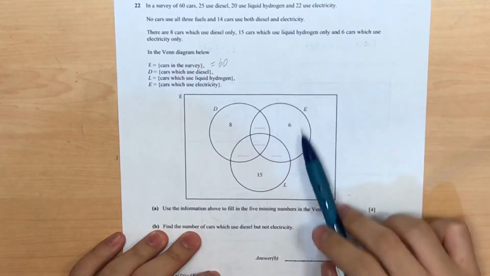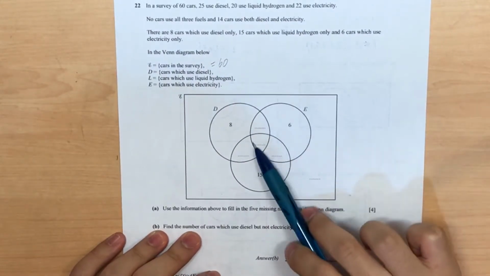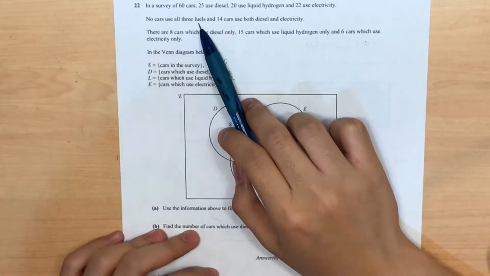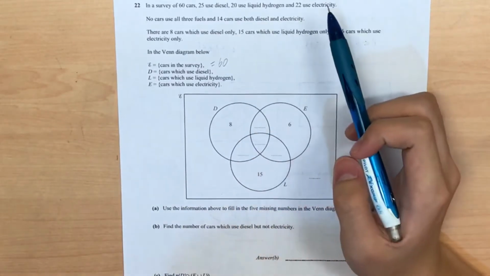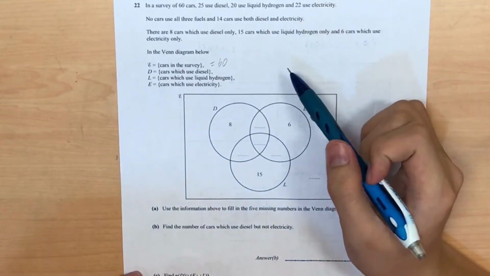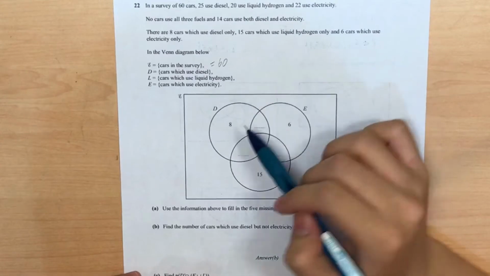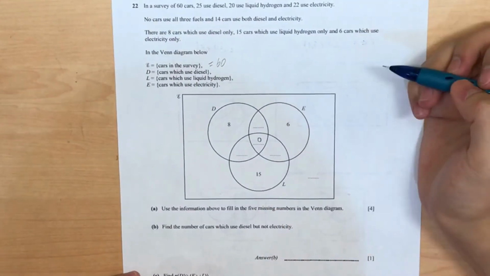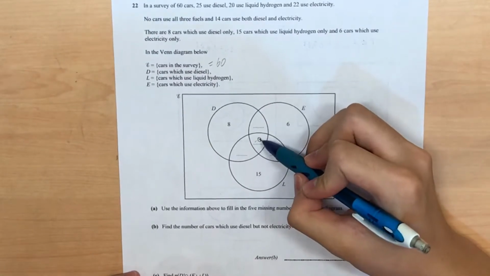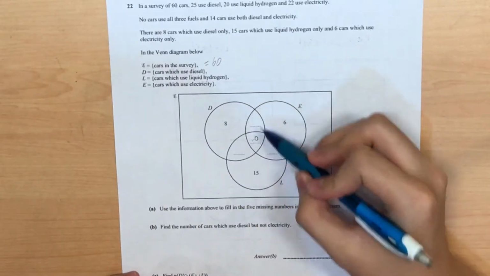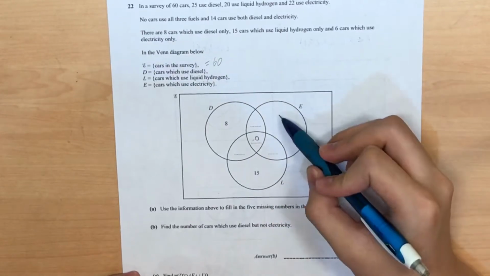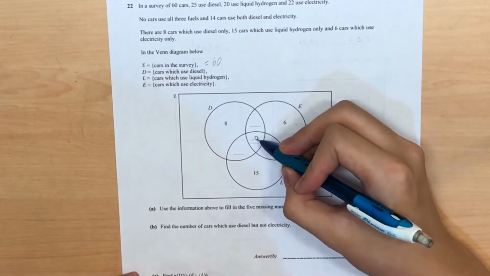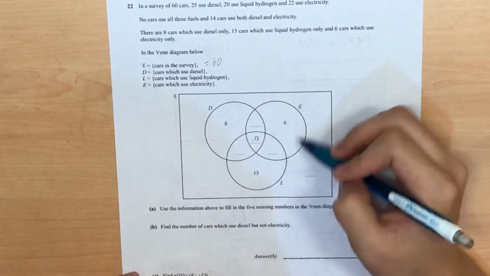And 22 use electricity, that means this circle must add up to 22. No cars use all 3 fuels, that means here is 0, because this part is in this circle and this circle. Since they say no cars use all 3 fuels, the intersection of the 3 fuels is 0.